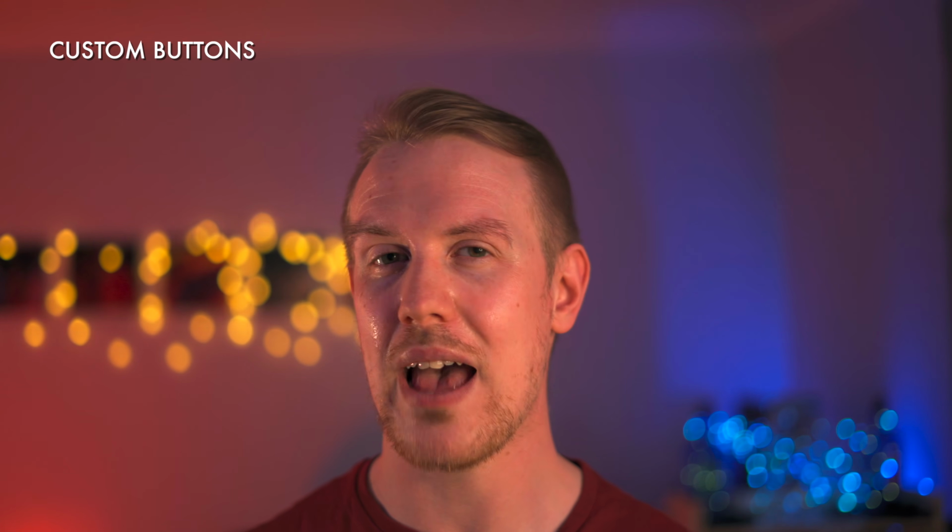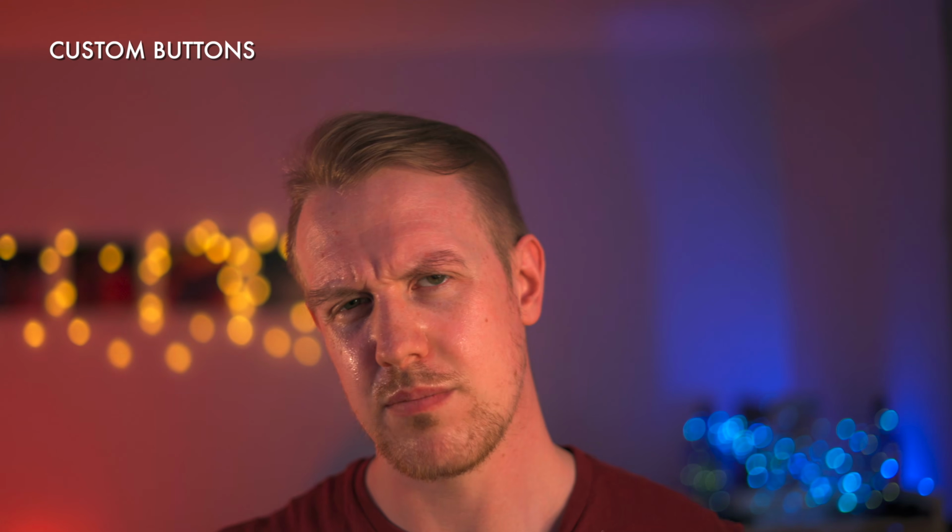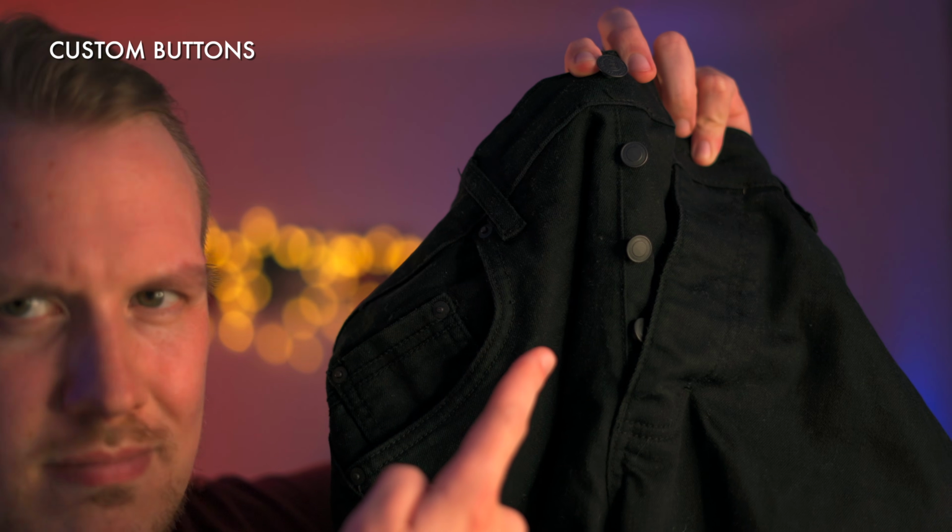Last but not least, we have custom button controls. And unlike the buttons on the flies of men's trousers, these buttons are actually helpful, although I don't recommend operating your ZV-1 buttons at a public urinal.